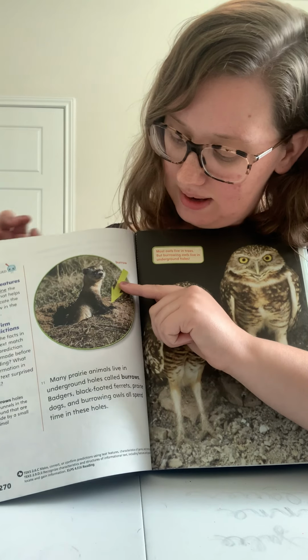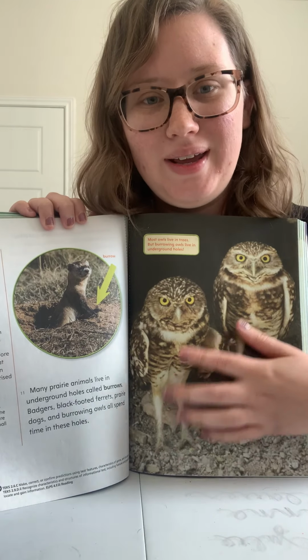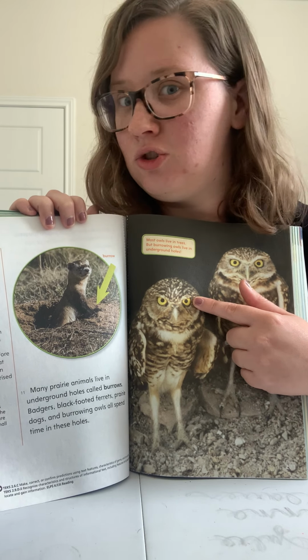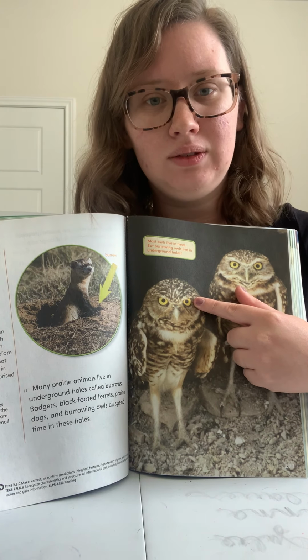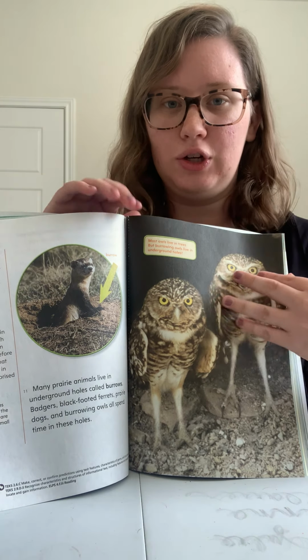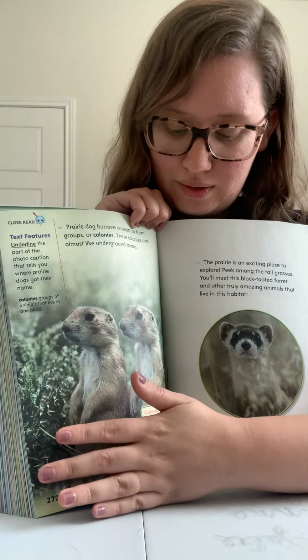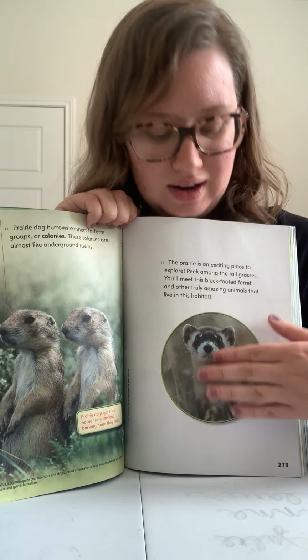Look at this little guy here. I wonder what this is. Ooh, look at how pretty. Look at their eyes. I've heard that owls can turn their head almost all the way around to see their predators. Oh, here's those cute little animals again. And ferret. I think this is a ferret.